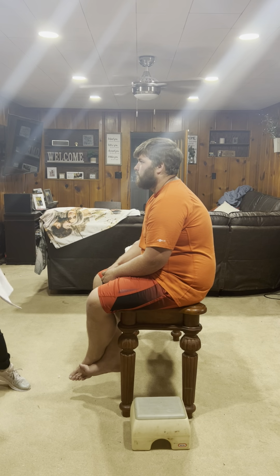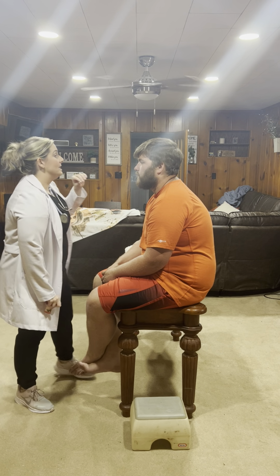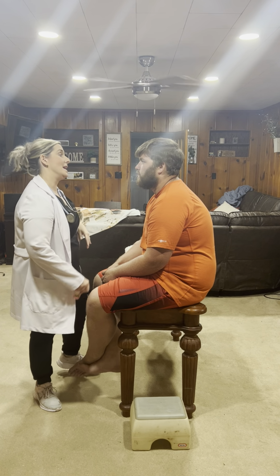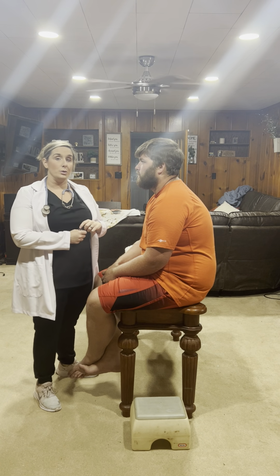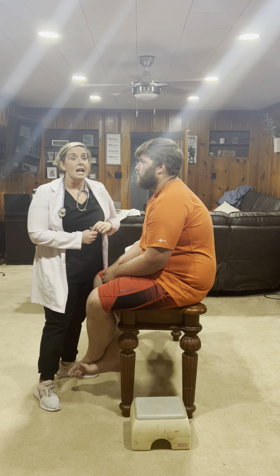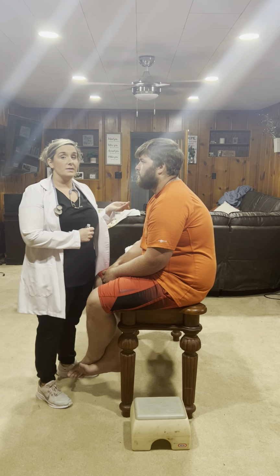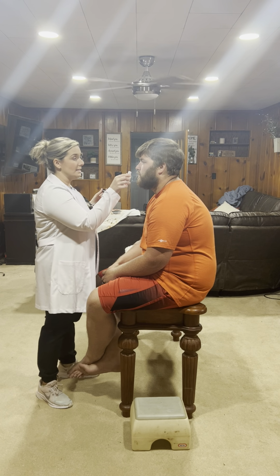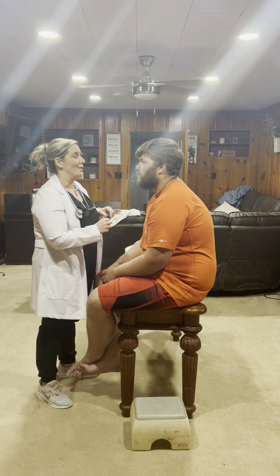Then we will move to the nose. I'm going to assess that the nose is midline and straight. I'm then going to assess cranial nerve number 1, which is olfactory. Assess that the sense of smell is intact. Smell this and let me know what you smell. Apple. All right, great job.